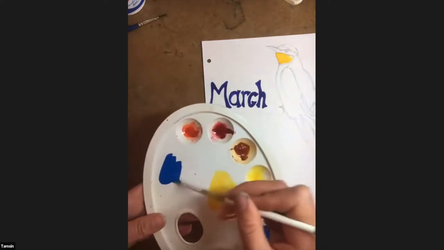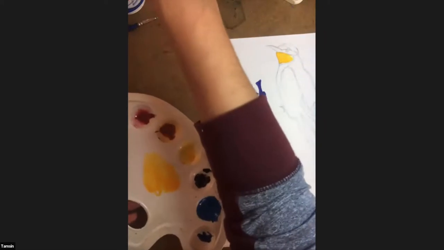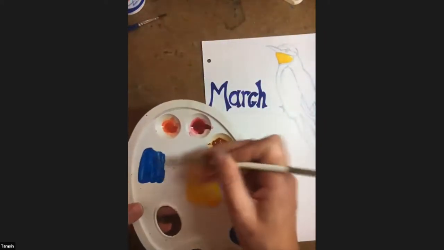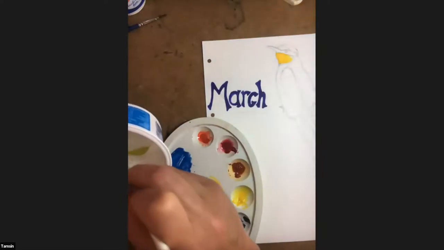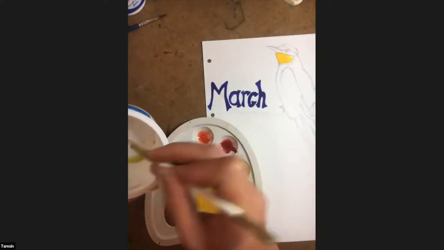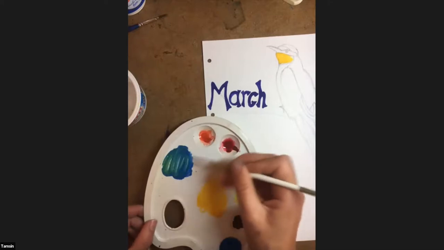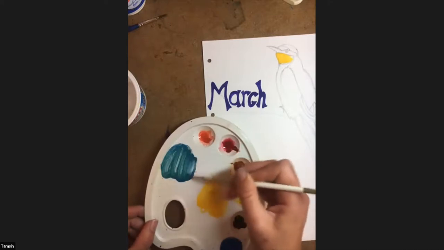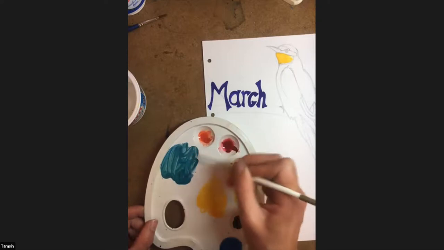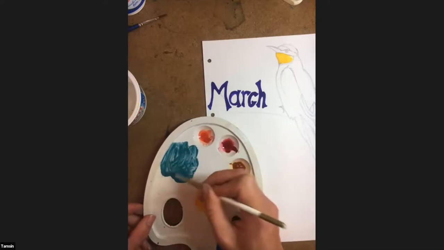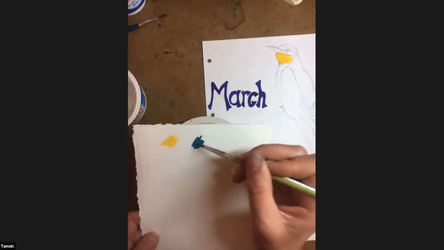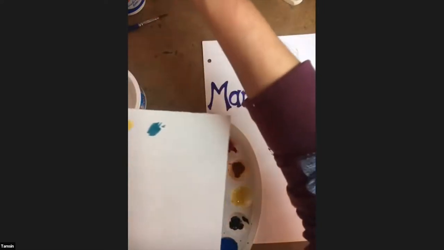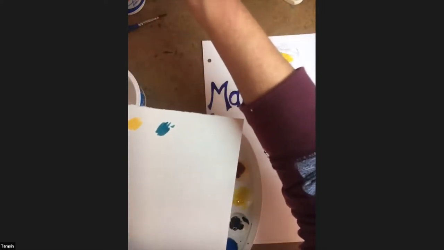I think I might put some on there because there's quite a lot now in that. And then I'm going to take my yellow and not use very much because I need to test first how it's going to be. And test it on the page. And that's kind of the greeny color we need at the end, typical.